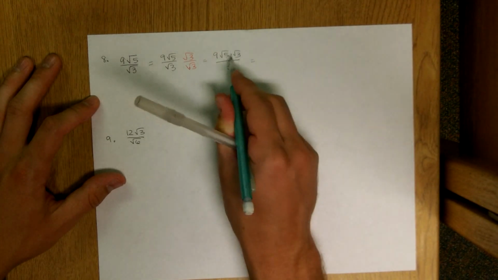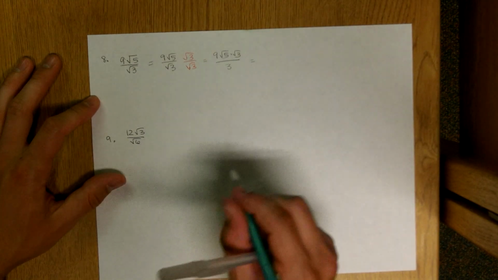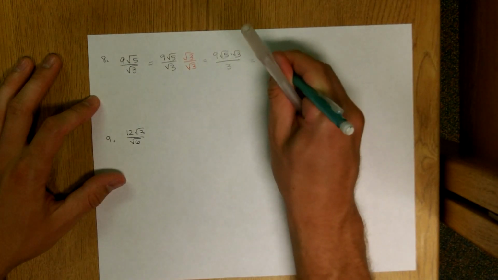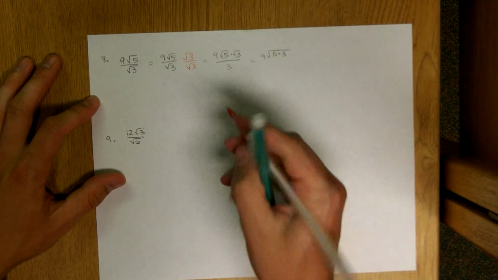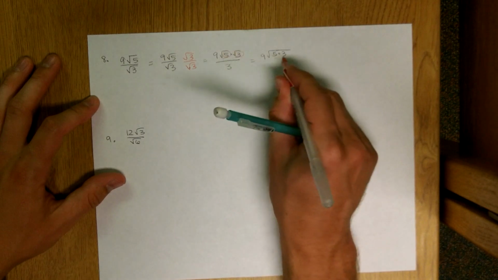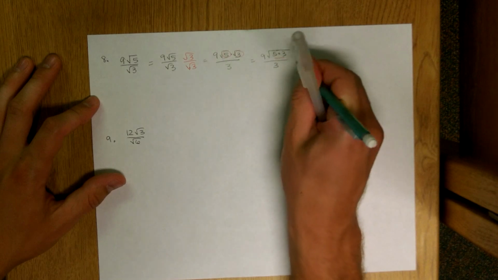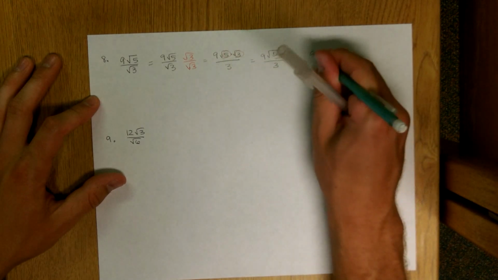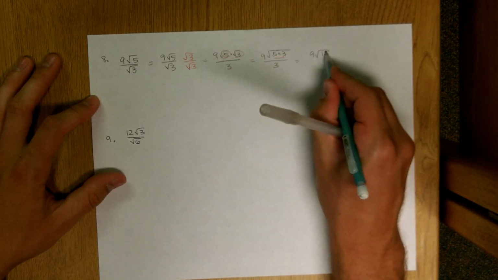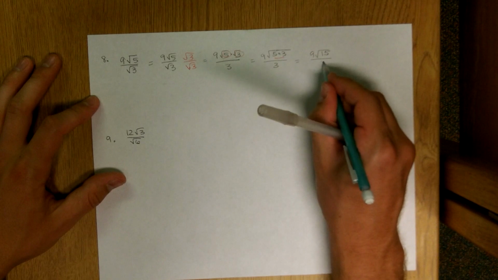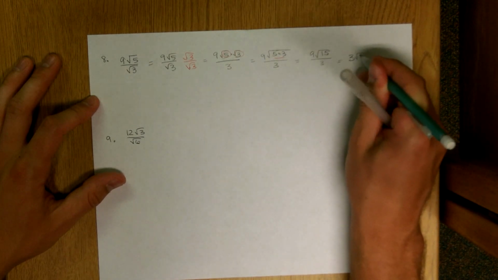Okay? When you see two square roots, two radicals being multiplied together, you can put those numbers underneath one radical being multiplied together. So we're going to take 5 times 3. That 5 and that 3 I put underneath the same radical. It's multiplication that's happening between there. So 9 times the square root of 5 times 3, 15, over 3. The 9 and the 3 can simplify so that we just have 3 square roots of 15.